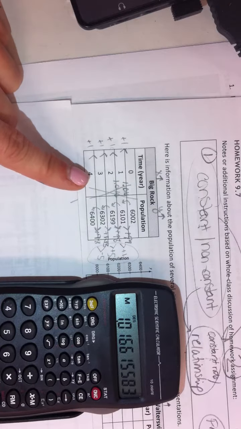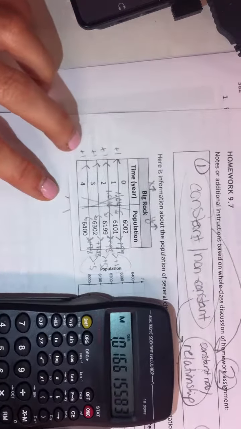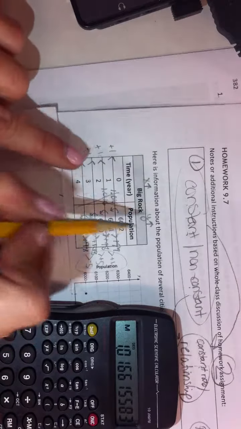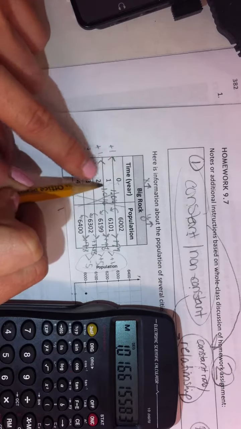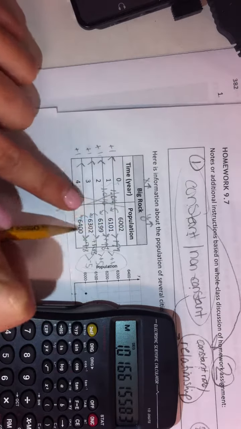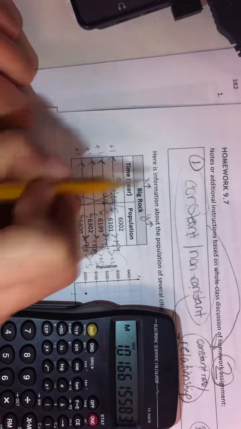Now the last test is if it's inverse variation. If it's inverse variation, that means the x goes up and the y goes down. So they have to go opposite of one another. Well, if you look at these, the x is increasing and the y is increasing at the same time. If they're both increasing, then they are not inverse variation. This is none of the above. We did all the tests and it failed all of the tests. So this is non-constant, none of the relationships, and you can go ahead and make a prediction.